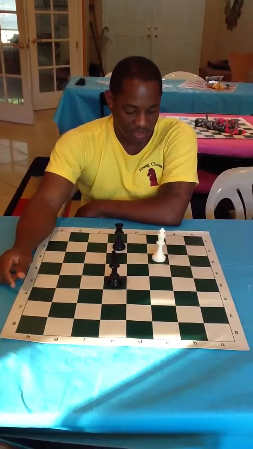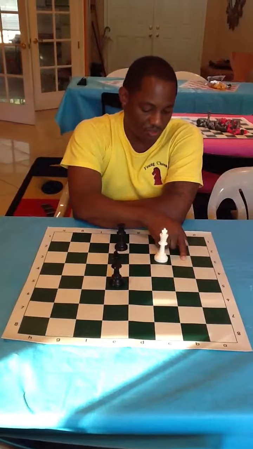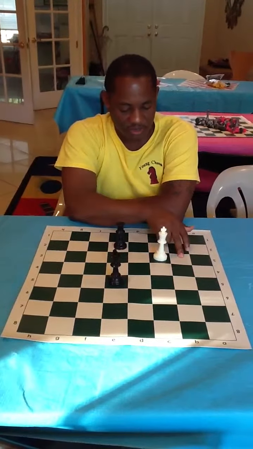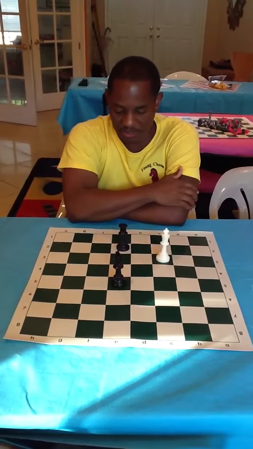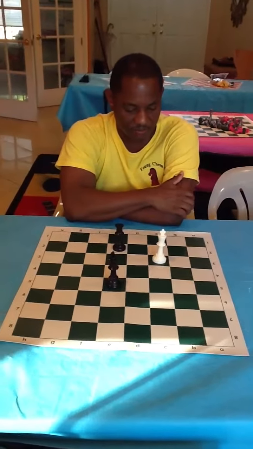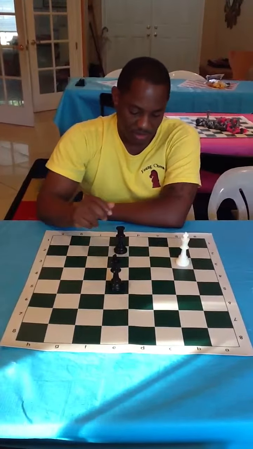So it has no other choice but either to go to B3 or B4. So it'll elect to stay on the 3rd rank, because that's the best option right now. So it goes to B3.